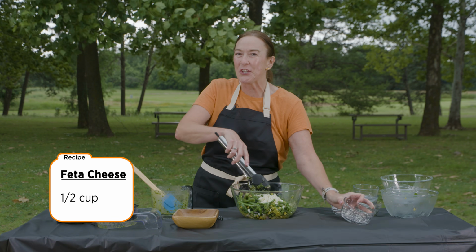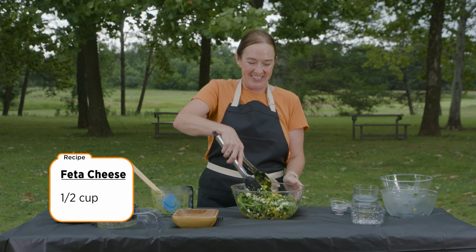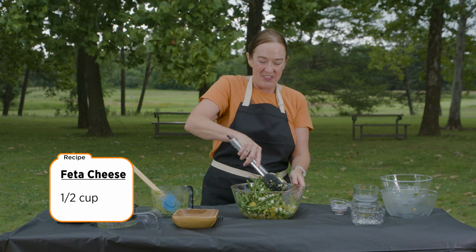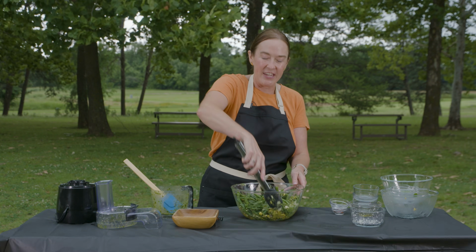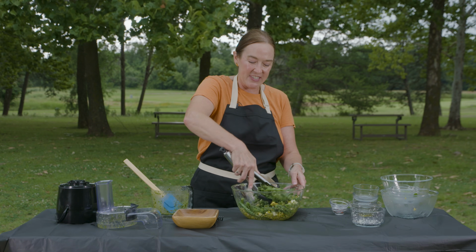And then the last thing that we're going to add is about 1/2 cup feta cheese. Now you can use a little bit more if you really like feta cheese. That's always an option. Give it another nice coat. Make sure that we get everything nice and covered with the sauce.